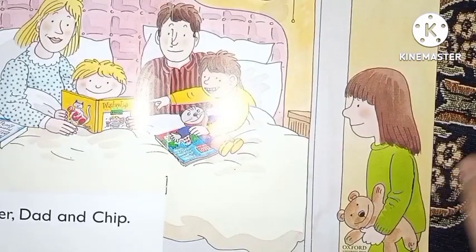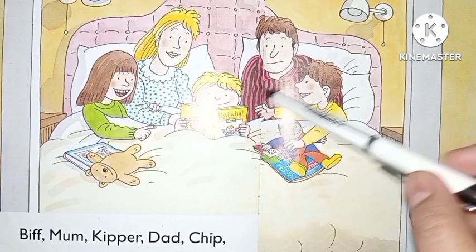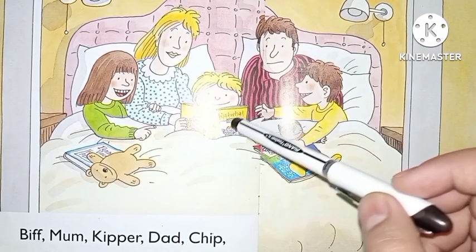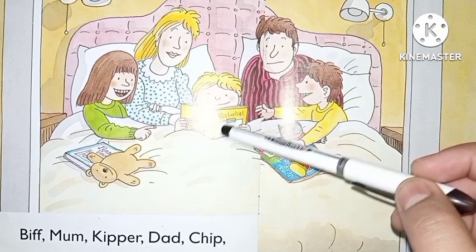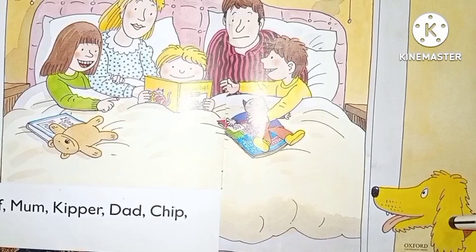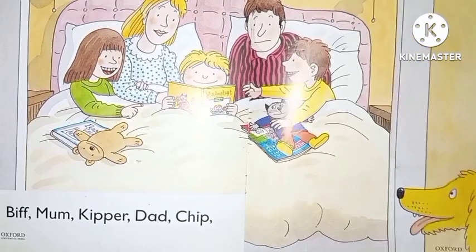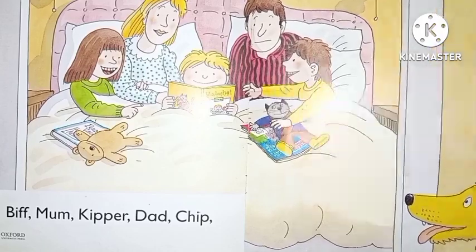Biff also wants to come in and she also has a teddy bear in her hand. Now their whole family is in the bed and they are busy in the stories. Mom and dad are telling stories to the kids. Now only Floppy is left, outside of the room. So he also wants to come in the room and play with them. It is their pet dog.